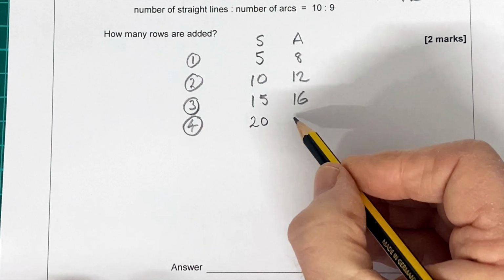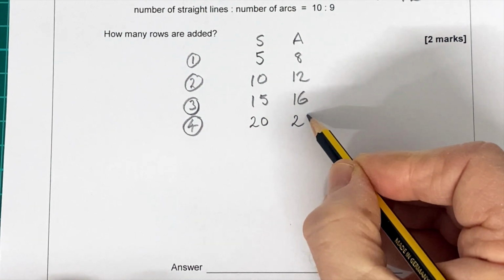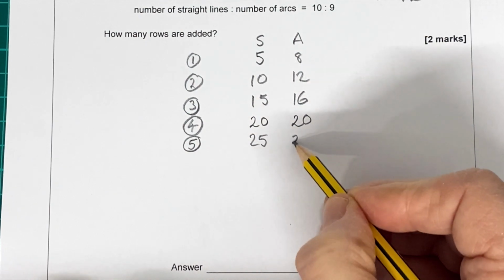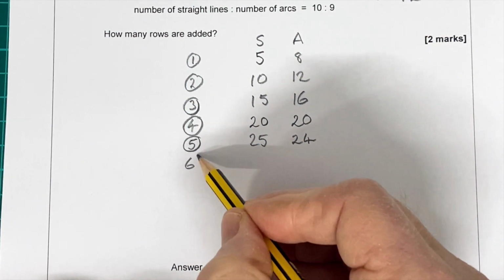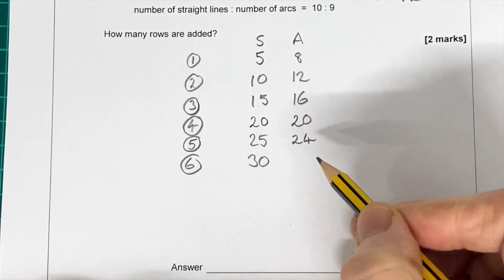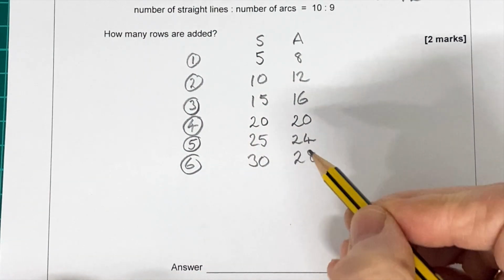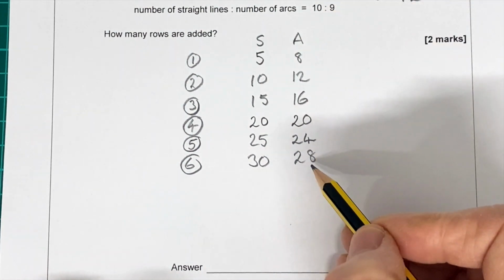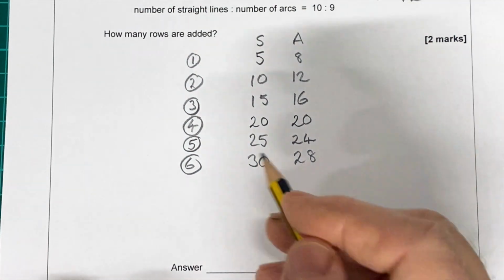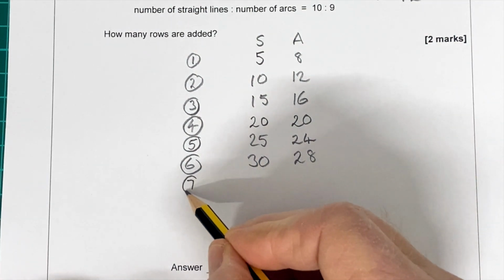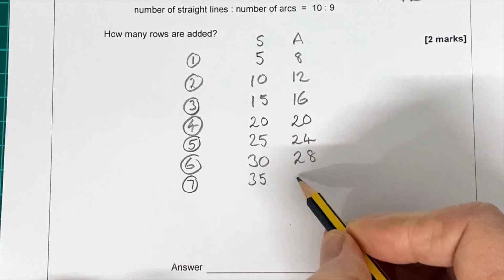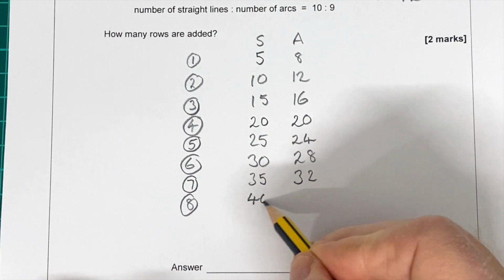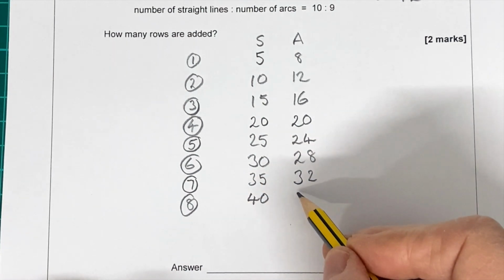This one's going up by 4, so that'll be 20 as well. Pattern 5, that's going to be 25, that's going to be 24. Pattern 6, that's going to be 30, that's going to be 28. So 3 10s are 30, but 3 9s, that's what we're looking for. 3 9s are not 28, they're 27. And we're looking for that relationship. Okay, pattern 7 is 35, and that'll be 32. Pattern 8, that's going to be 40, because it's 4 more than that is 36.